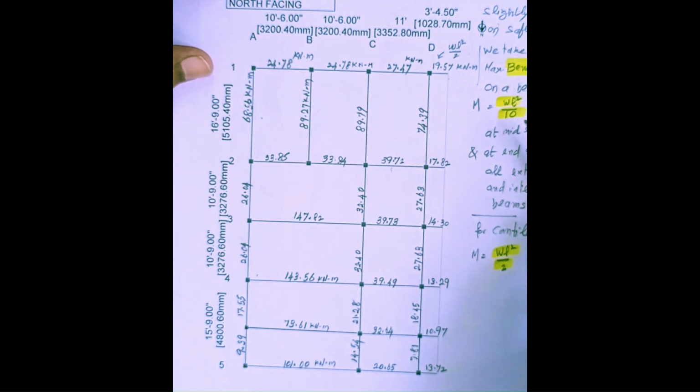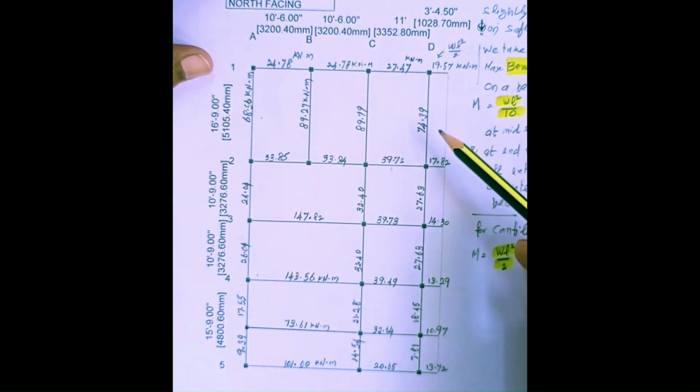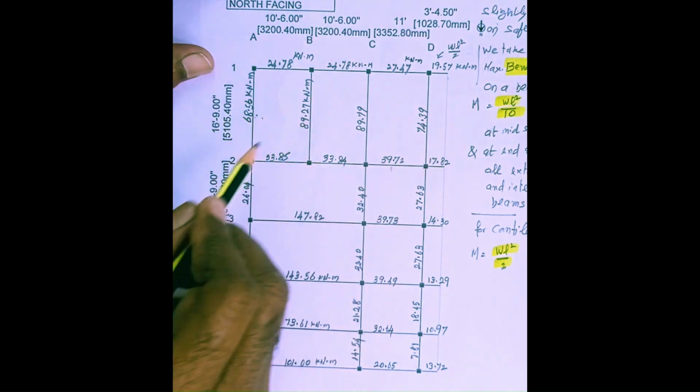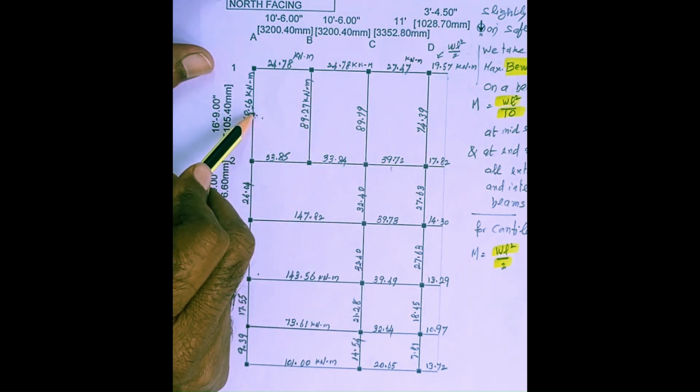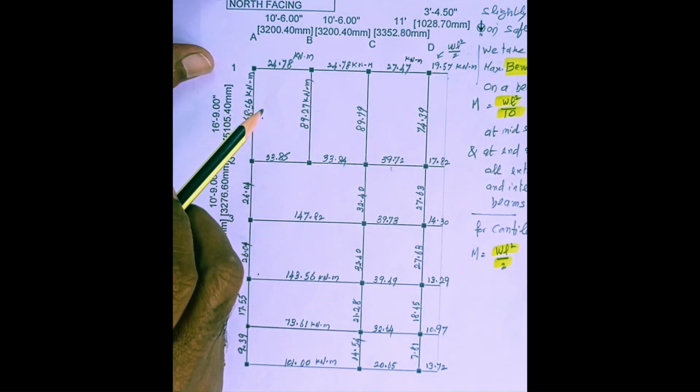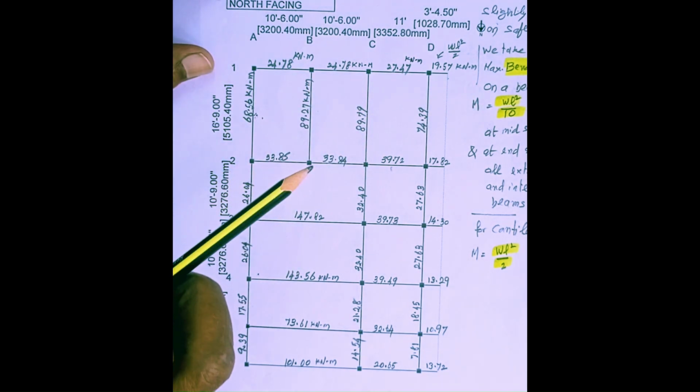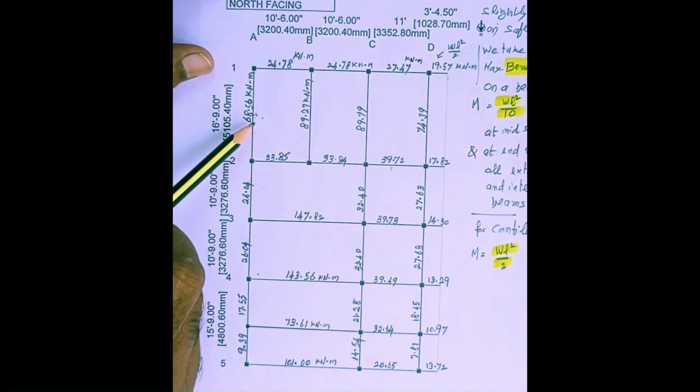Please note that bending moment in a simply supported beam is taken as WL square by 10, or 1 by 10 into WL square. Cantilever bending moment is WL square by 2. This bending moment is not only the midspan bending moment, this is the same as the bending moment at the support. That is, the sagging bending moment at the midspan is the same. Hogging bending moment at the support is also the same. That is how we are simplifying this calculation.